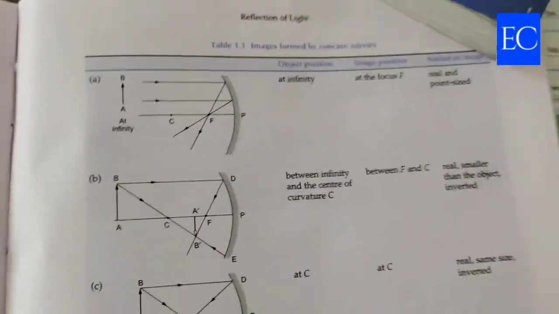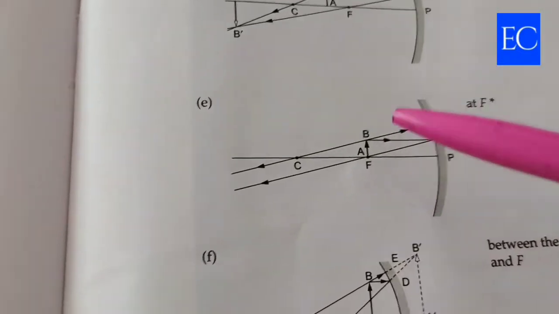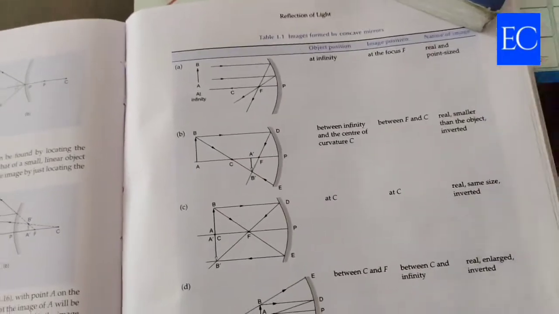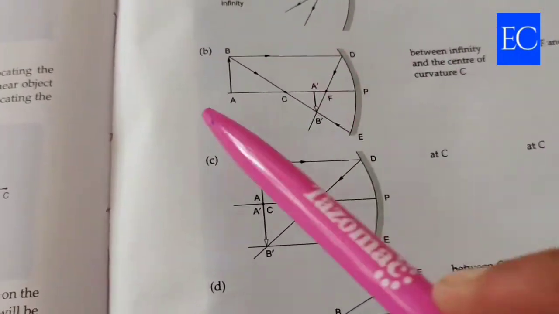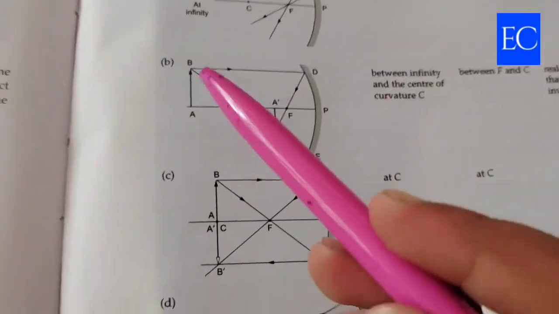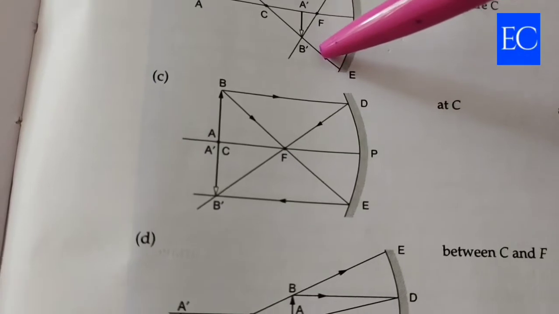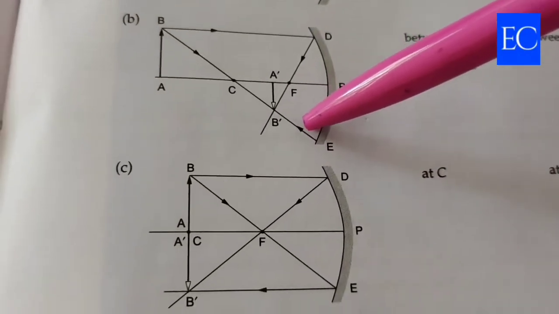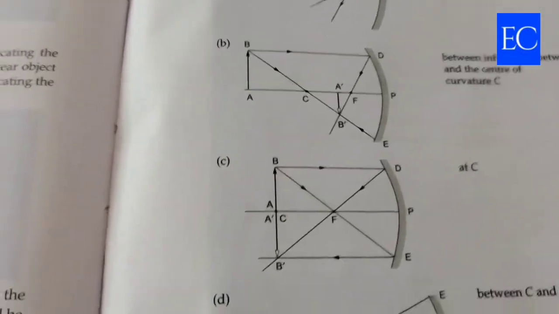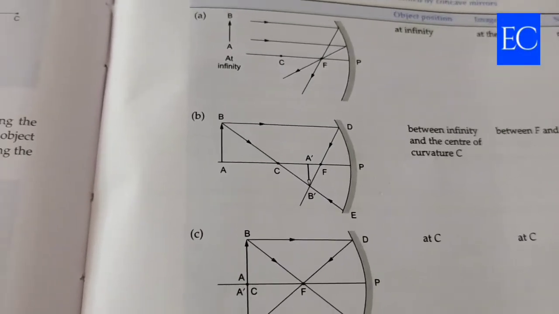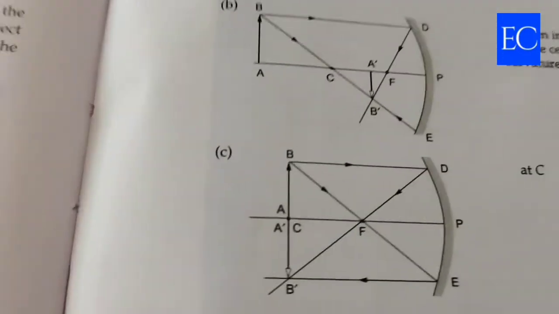Second case. There is a short trick you can keep in mind for 1-mark or small questions. When the object is at infinity, the image is formed at the focus, and when the object is at the focus, the image is at infinity. These are just the reverse of each other: focus, infinity, infinity, focus. Now let's see when the object is beyond C, between infinity and C. One ray is taken parallel, which passes through the focus, and the second, which I told you, through the center of curvature, just retraces its path. You can see the arrow that signifies it is retracing its path. Where is the image formed? These two rays meet between C and F. So the image is formed between the center of curvature and the focus, named A dash B dash.